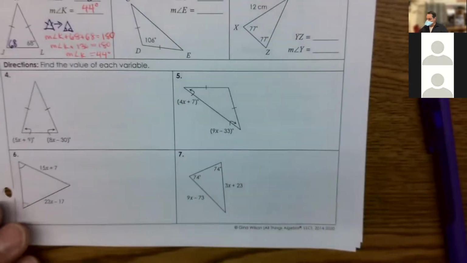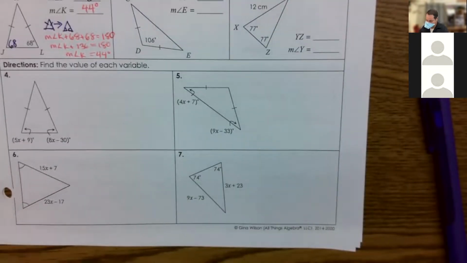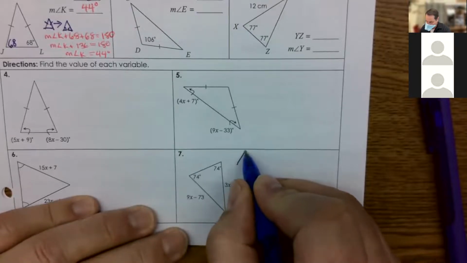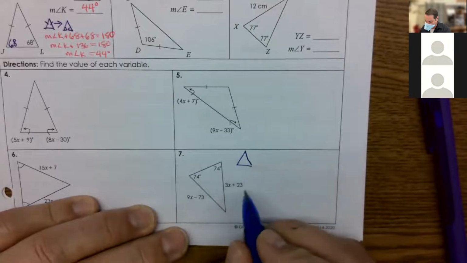Move down to number 7, please. What do we do here? Fiona? Good. Why? How did you know to do that?